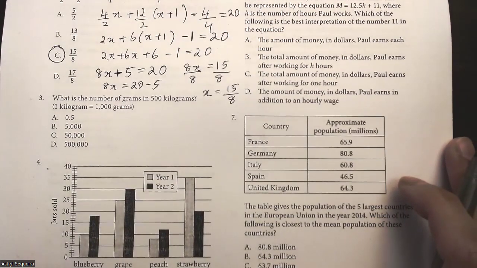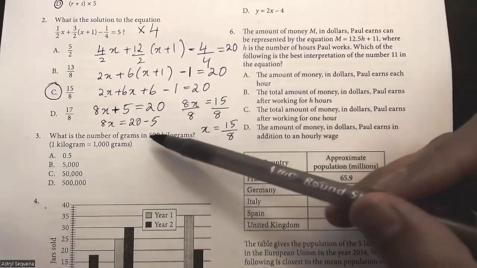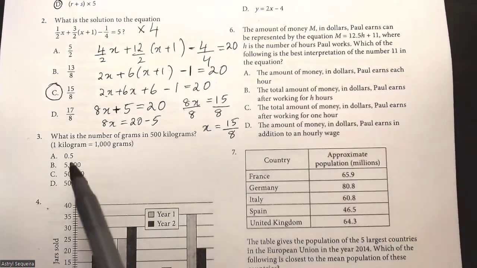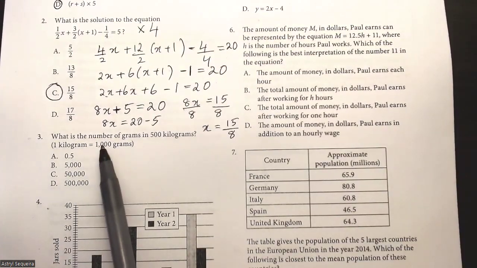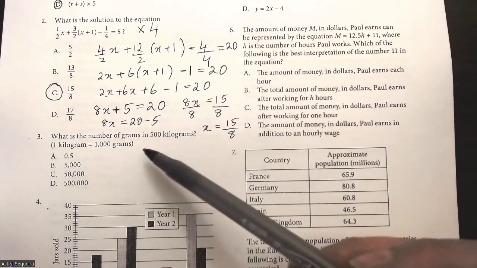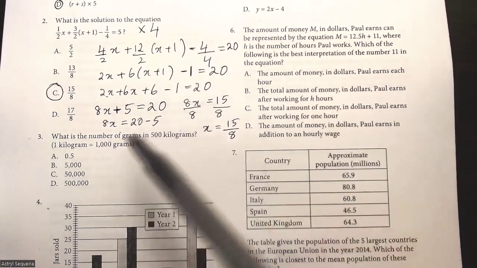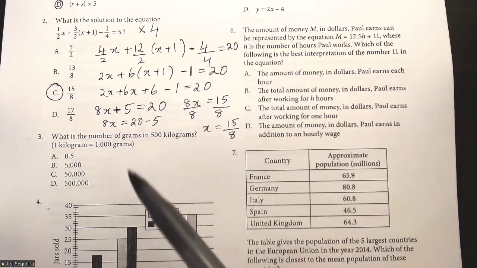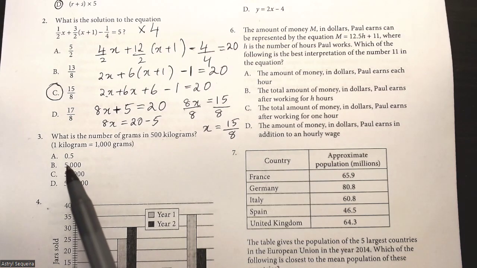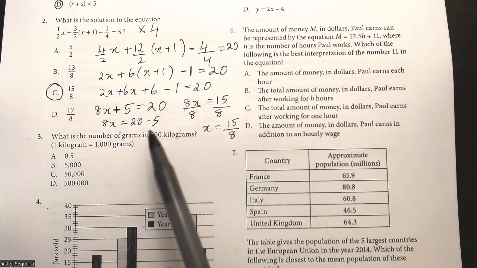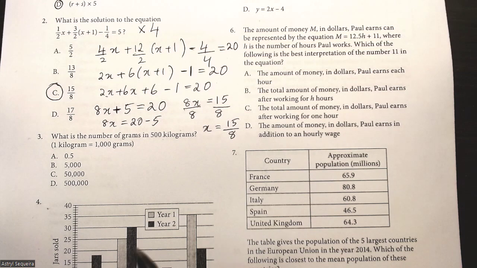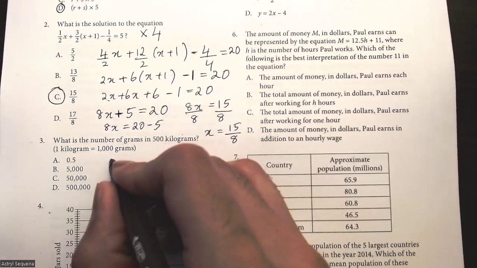Okay, let's go to the third question over here. What is the number of grams in 500 kilograms? And they give you a hint, 1 kilogram is 1,000 grams. So if I have 500 kilograms, the amount of grams has to be a huge number because 1 kilogram is 1,000. So 500 is going to be a huge number. It means we have to multiply over here.